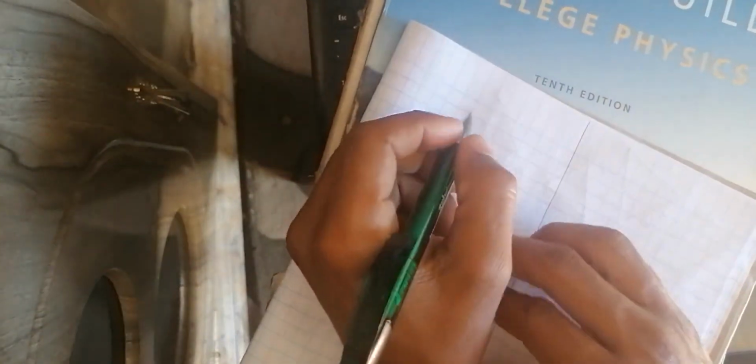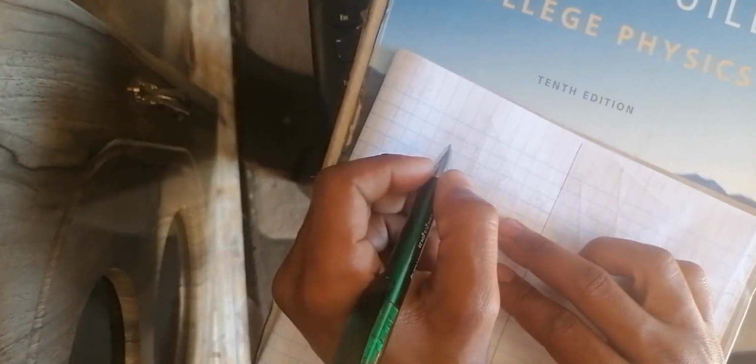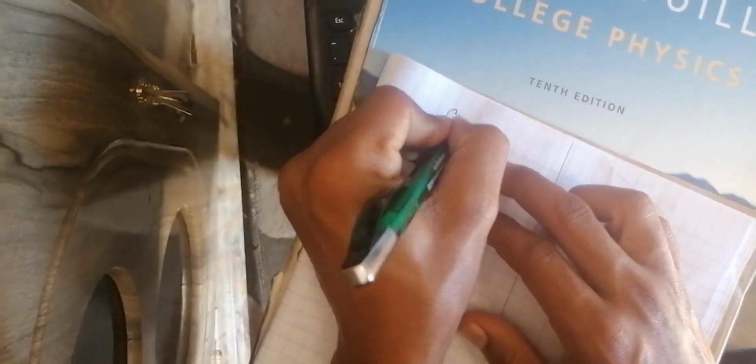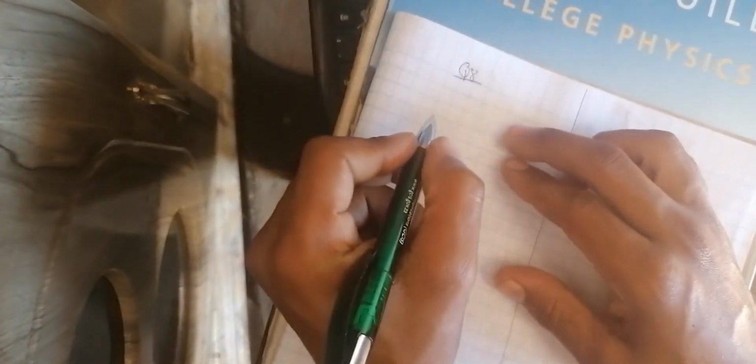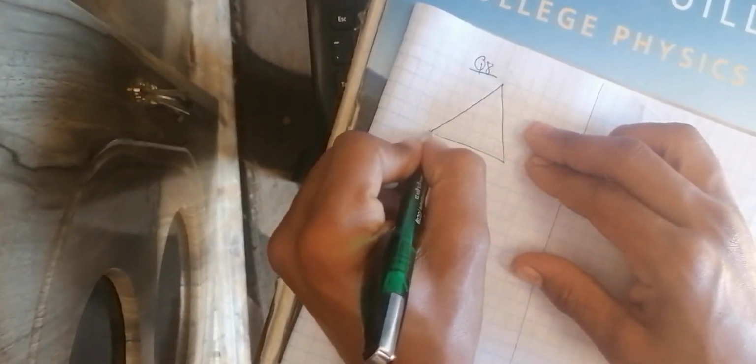Right, what I'm going to do is the following. We are given in question 8 the pyramid, just as it was given previously.